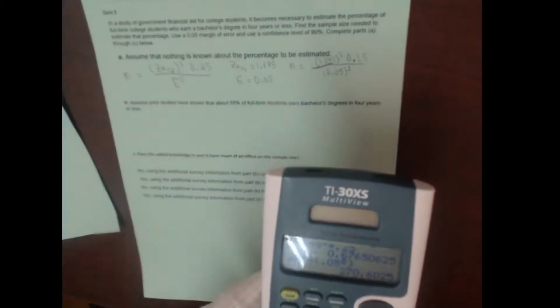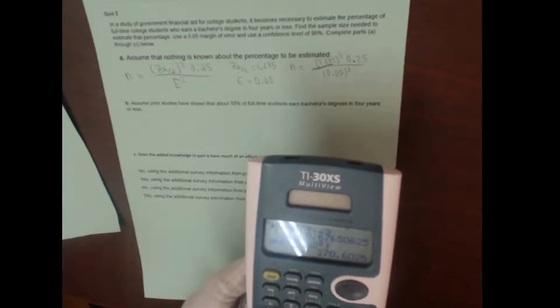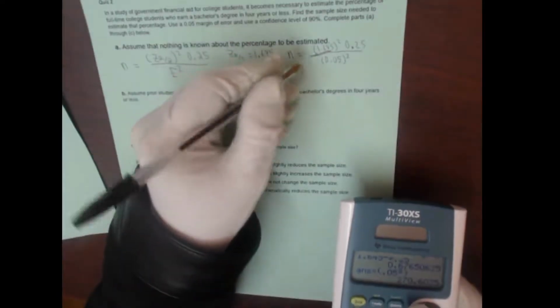Now, there's one important thing about this that you need to know: when we're doing this, we always need to round up. We always need to round up so that we are more than careful.